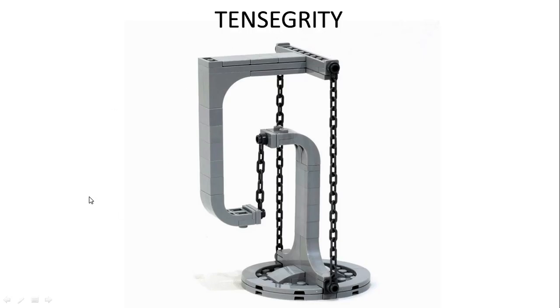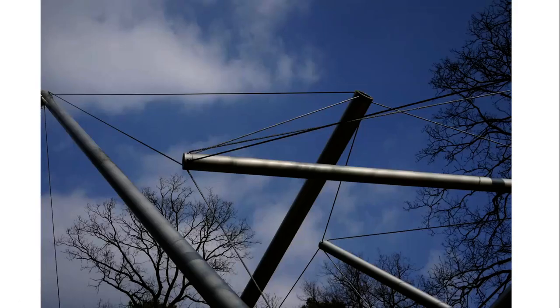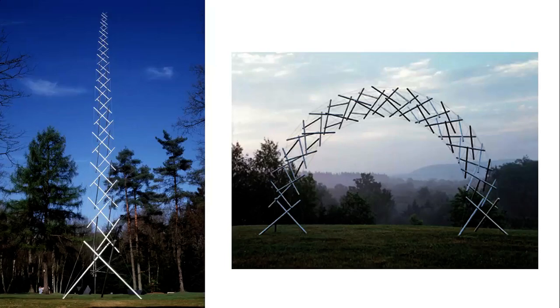And I've got an animation of this, but I can't show it here. There's a reference to it in your bibliography, so worth having a look at. But this is Snelson's work. This is some of his work using tensegrity.